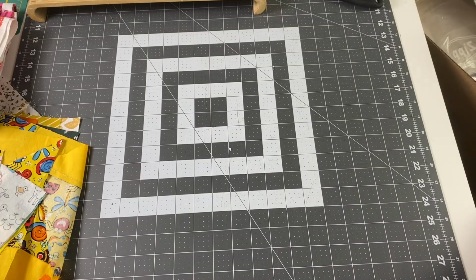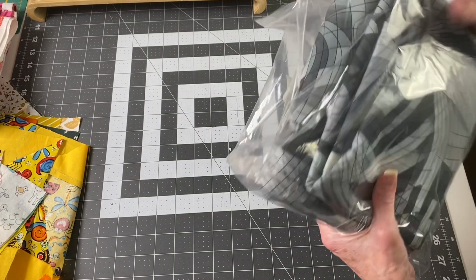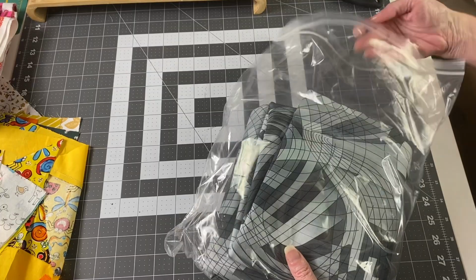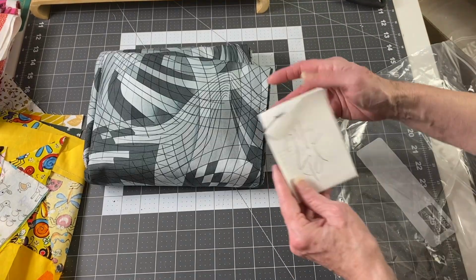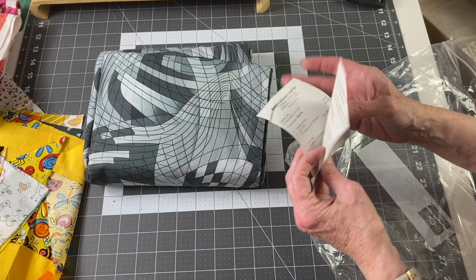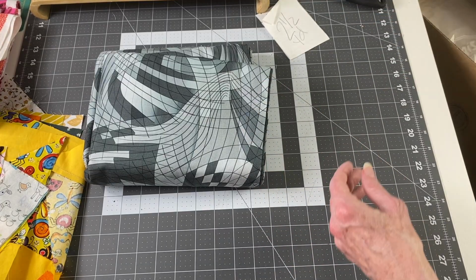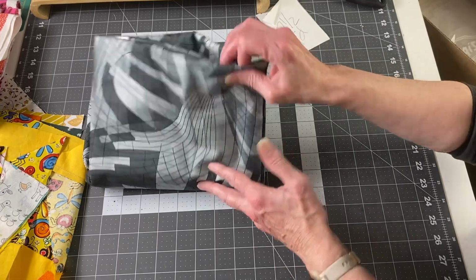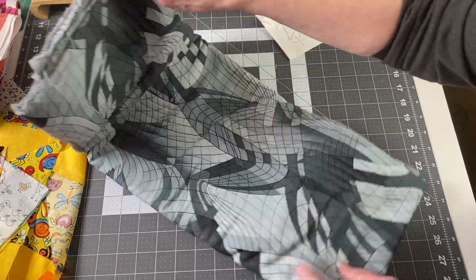Oh my gosh, this is what she's talking about. This is 2.5 yards of the gray. Oh, and she got it in Huntsville, so she visits Huntsville regularly. We're going to have to meet up, Jean, because Huntsville is kind of like my stomping grounds.